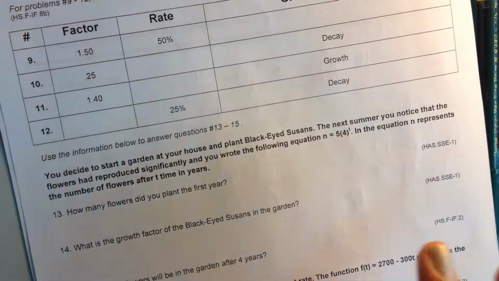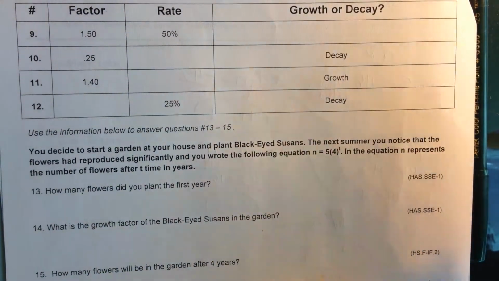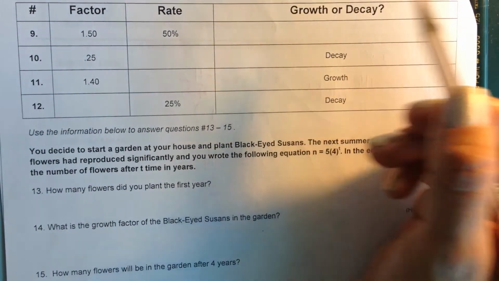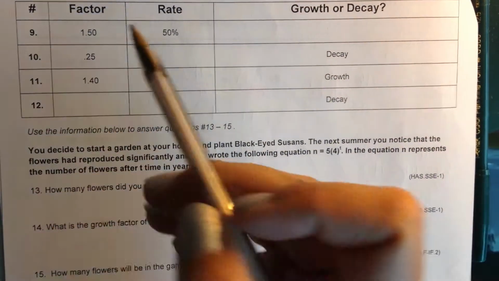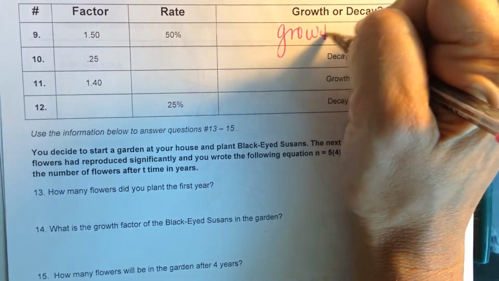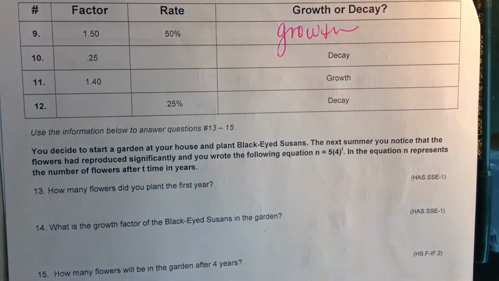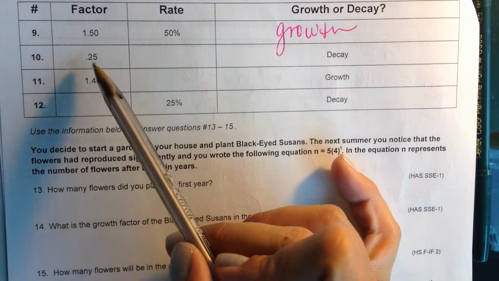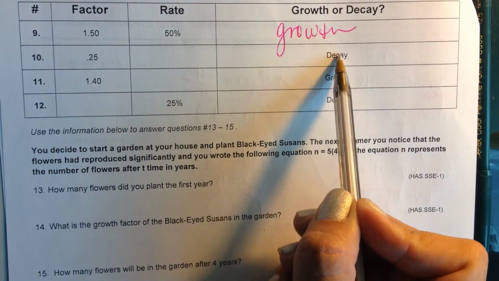Okay, let's move on. Number 9, we've got to answer the question about whether or not this is growth or decay. And since our factor is bigger than 1, it's going to be a growth situation. And in this second one, we know that the factor is 0.25. We know it was decay.